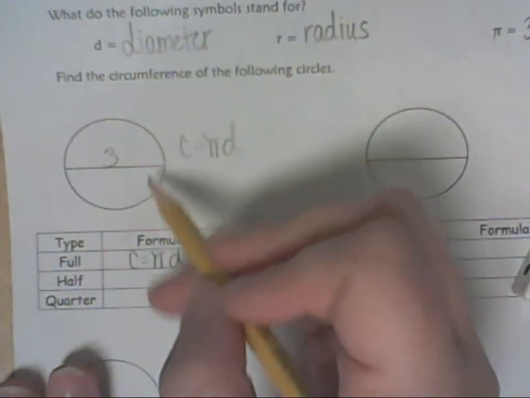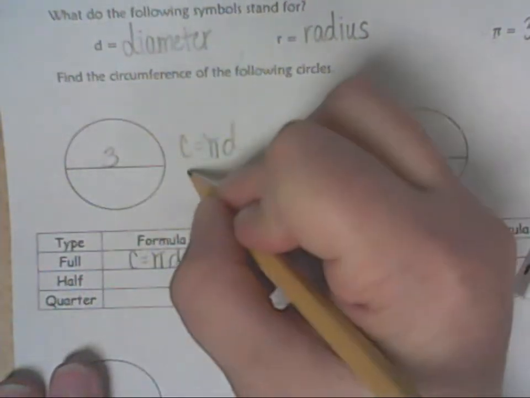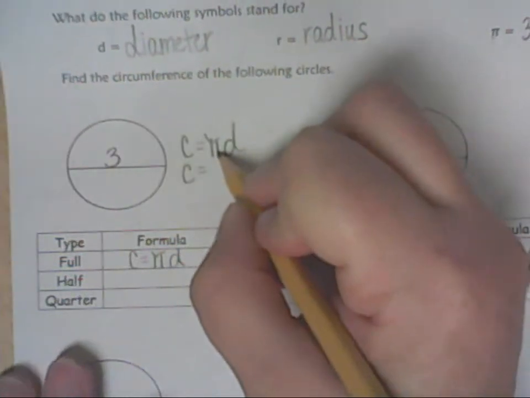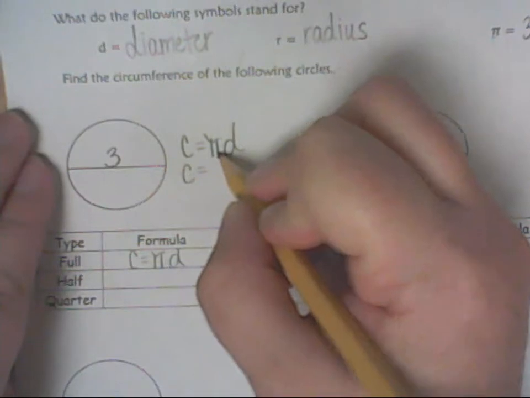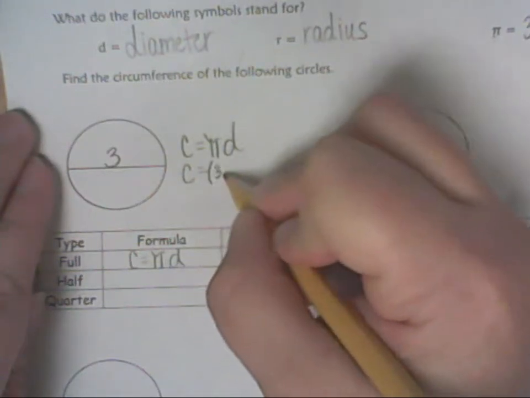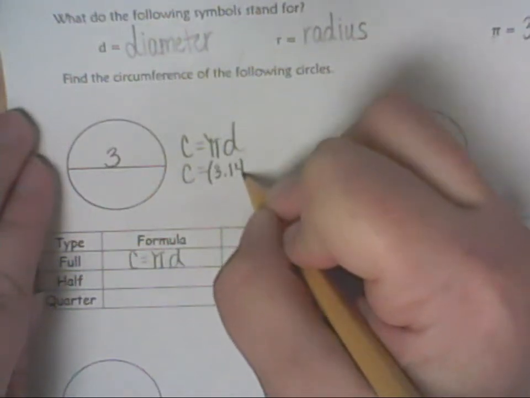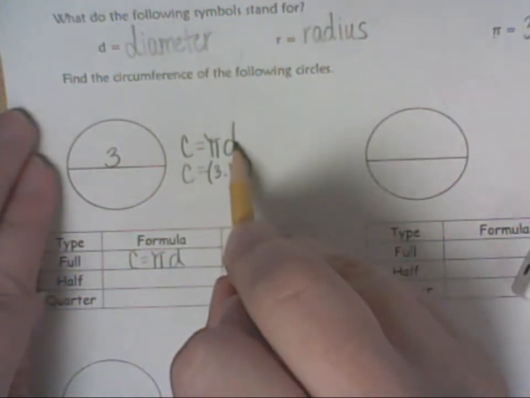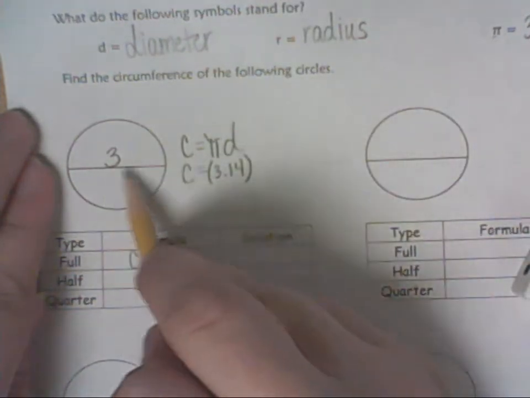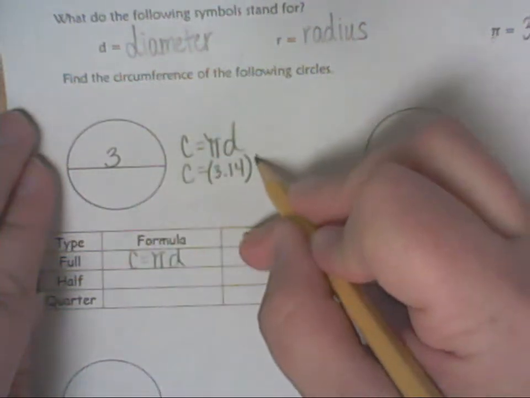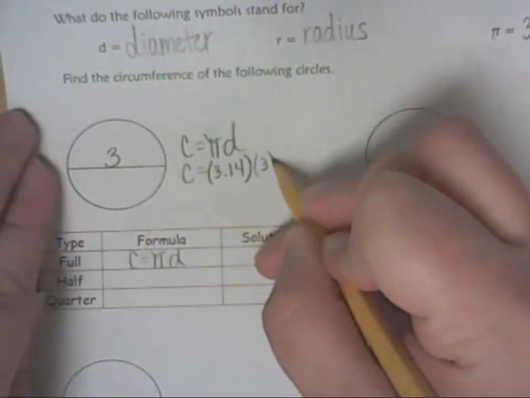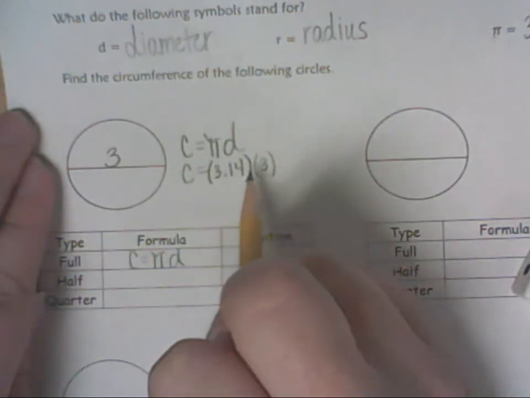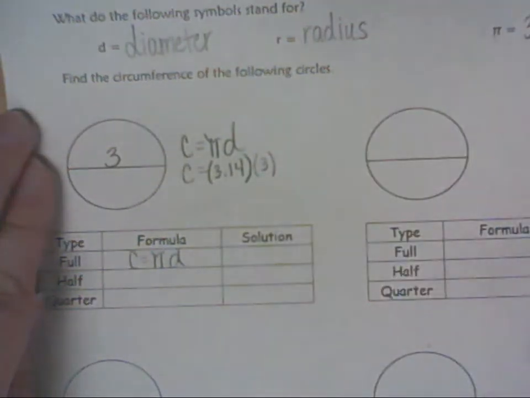Do we know the circumference in this example? Do we know the distance around the circle? No. So we bring down our C. The value of pi is 3.14. When I substitute values in, I substitute them in parentheses. Next, I see D for diameter, which is all the way across, so I put a 3 in that spot. Two things side by side means to multiply.